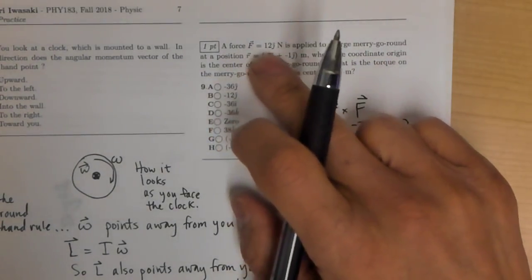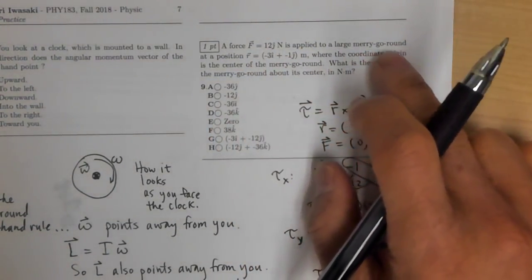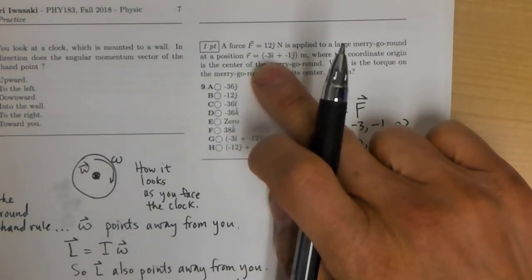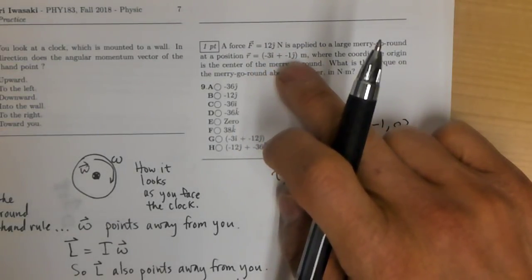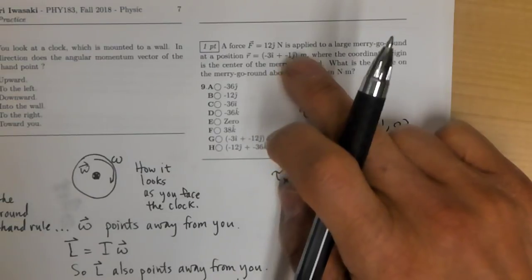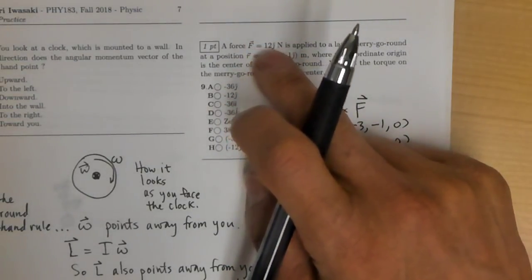Next problem. Force is 12 j-hat newtons applied to a large merry-go-round, where R is minus 3 i-hat minus 1 j-hat. So the force is 12 j-hat.